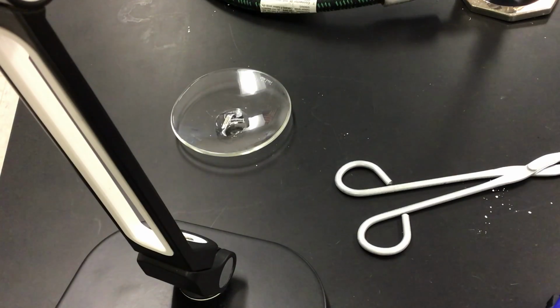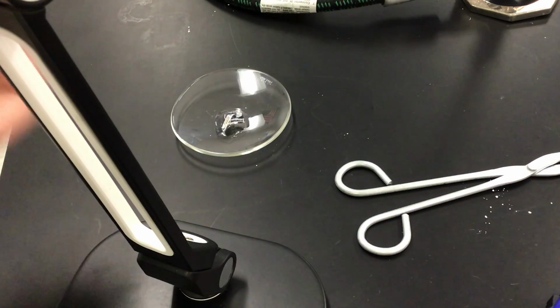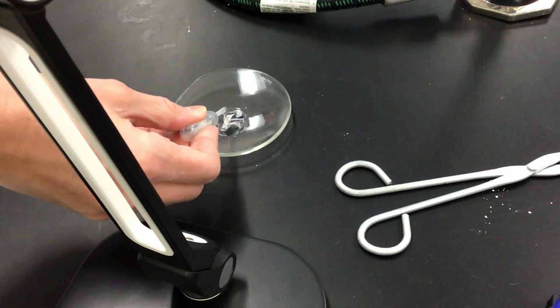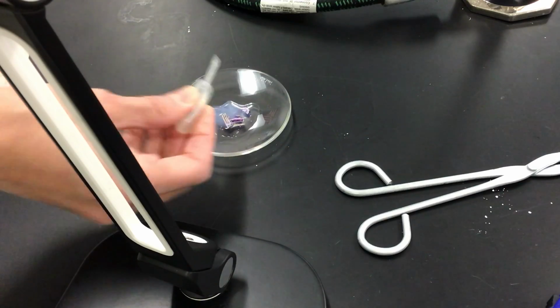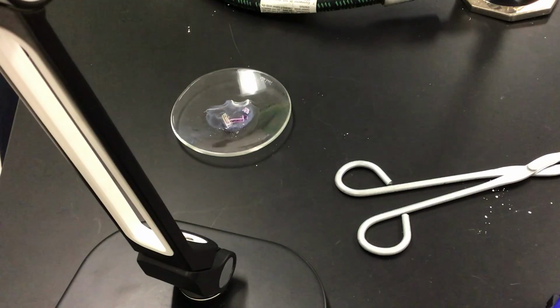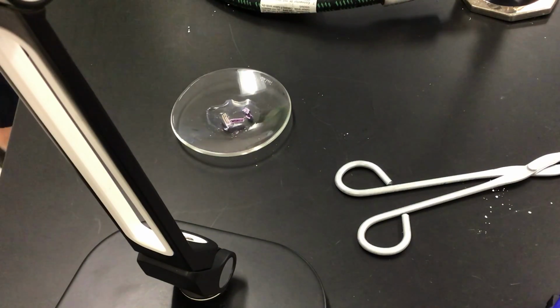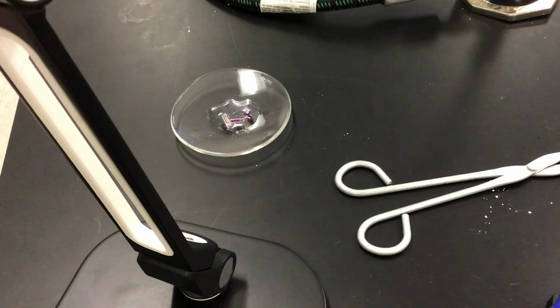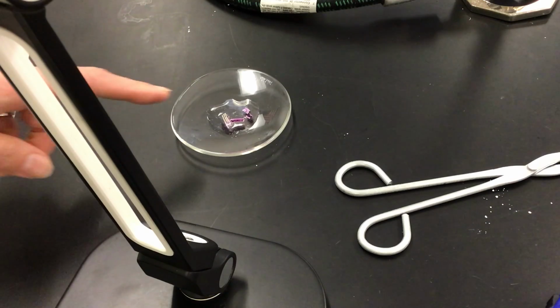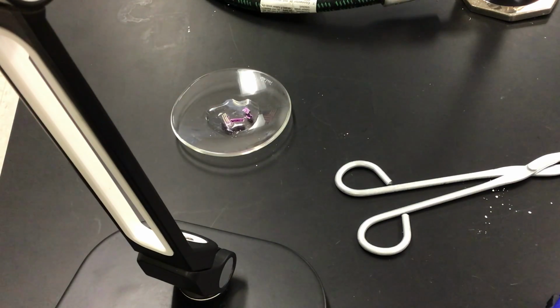So what we're doing is mixing that magnesium oxide and water. What we create is something called magnesium hydroxide. And we know that we have created magnesium hydroxide because phenolphthalein, which is our indicator, turns pink in the presence of a base. So it's starting to turn pink right there.